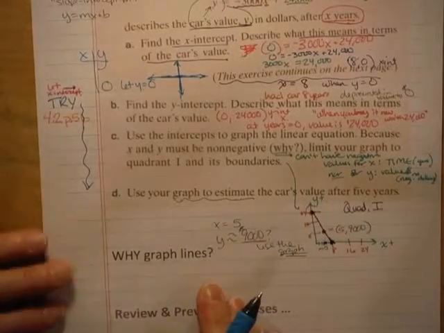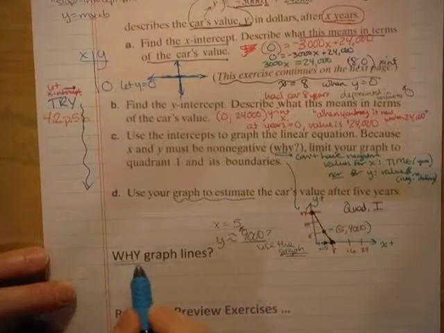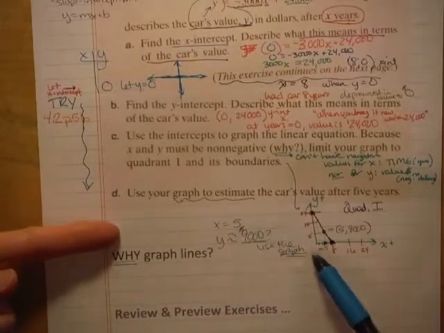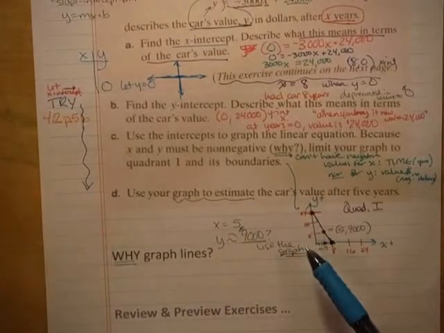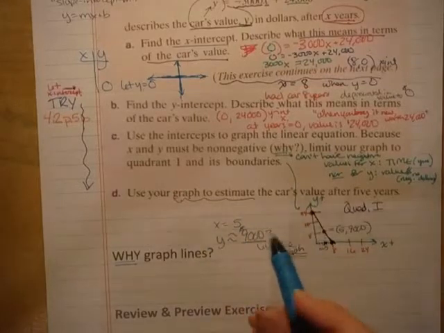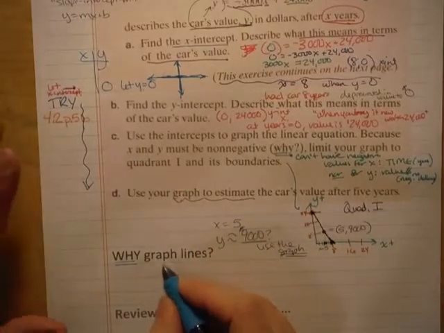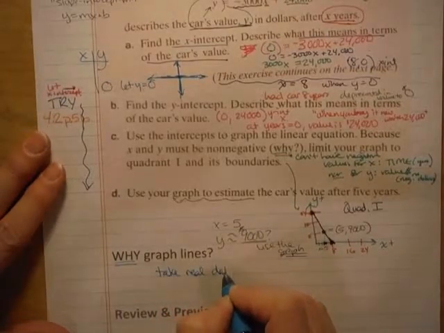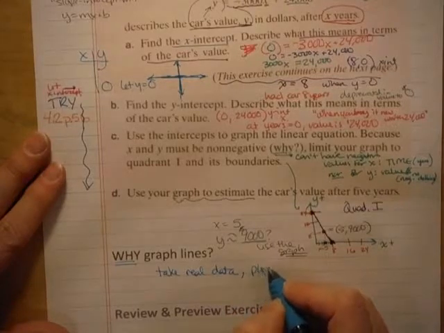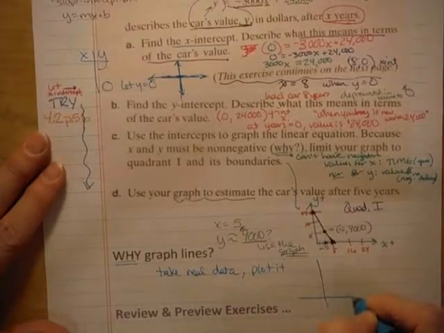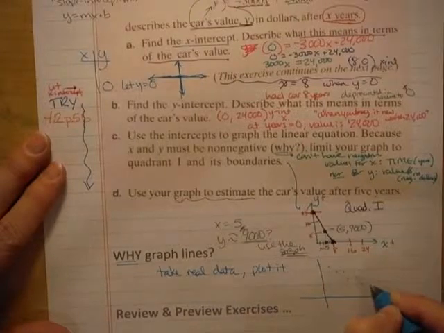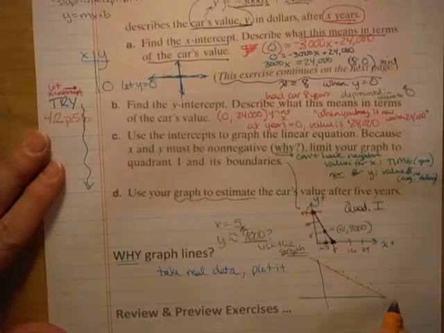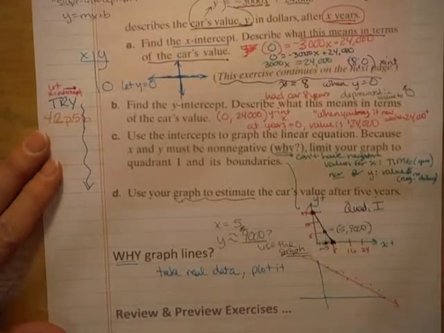Which brings us to our final point for section 4.2. Why would we even care about graphing lines? Because if we have the equation, we could have just plugged this into the equation and got the exact answer. Well, here's one reason why we want to graph lines. There's plenty, but here's one to think about. If we have some real data and we plot it on a graph, chances are it may not make a perfectly straight line, okay? But there may be sort of a pattern to it.